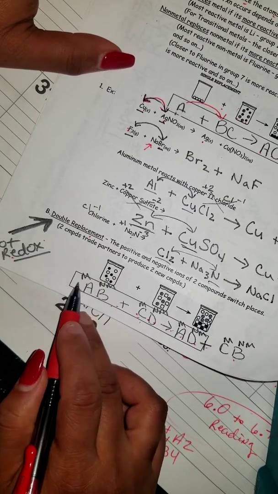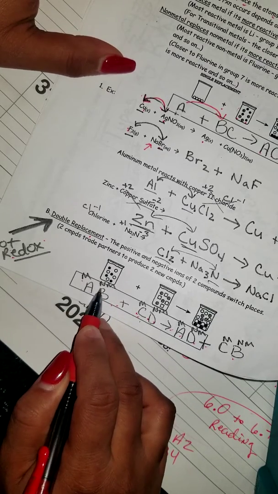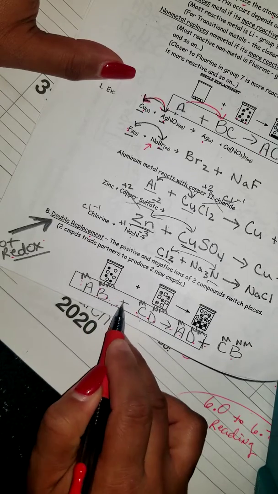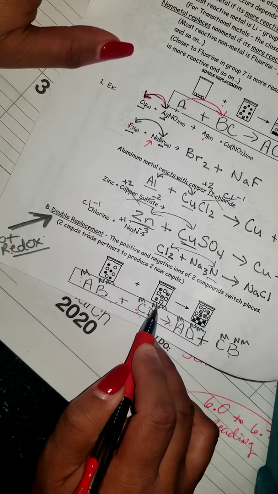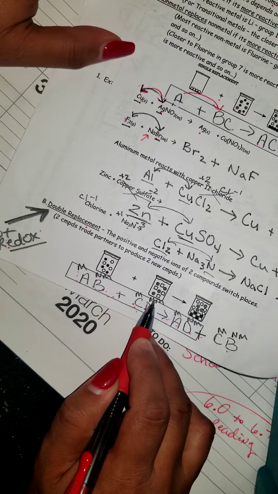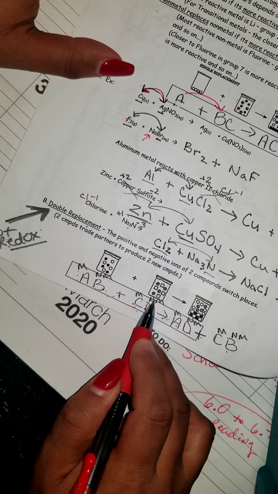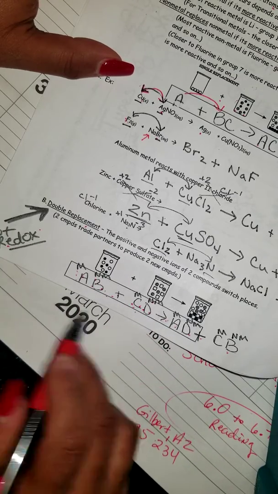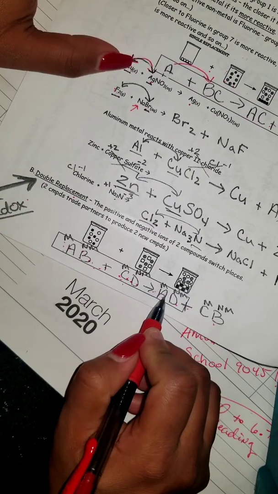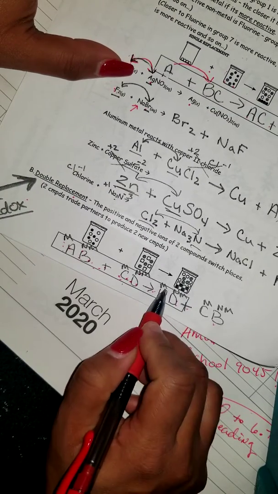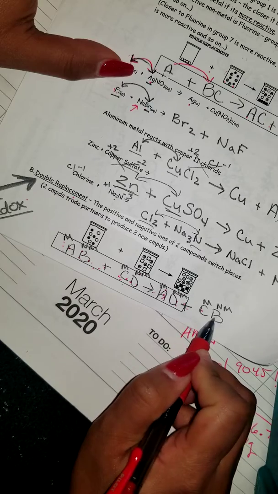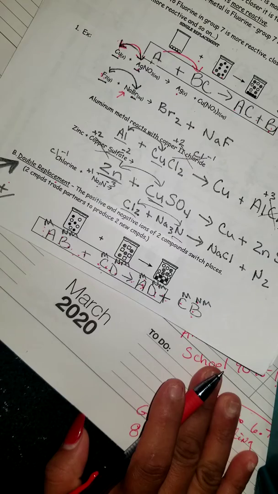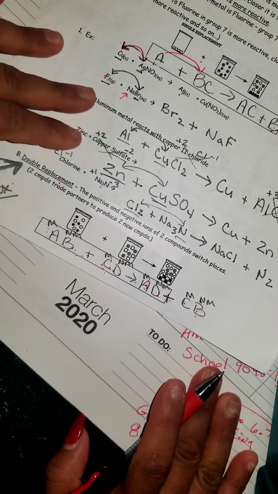Now we need to look at it. I have a metal and non-metal, plus a metal and a non-metal. Remember, when we are naming, we always name the metal before the non-metal. When they change places, the metal changes with the metal and the non-metal changes with the non-metal. So in this case, we're going to have A and D, metal and non-metal, plus C and B, metal and non-metal. That's what we call double replacement. It is not a redox.